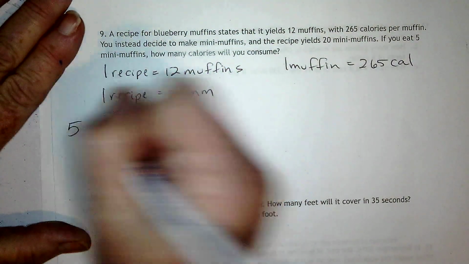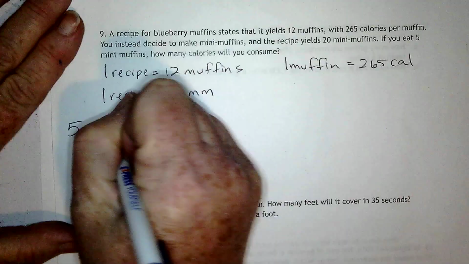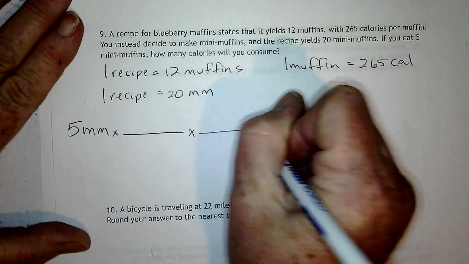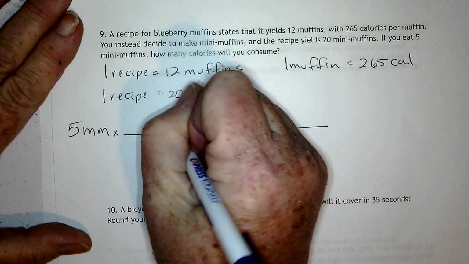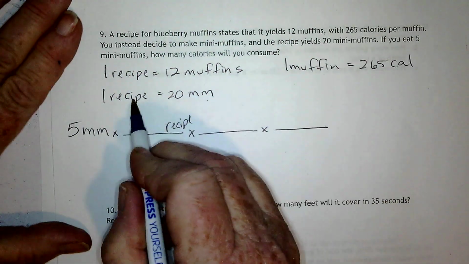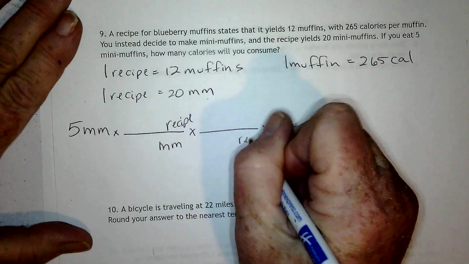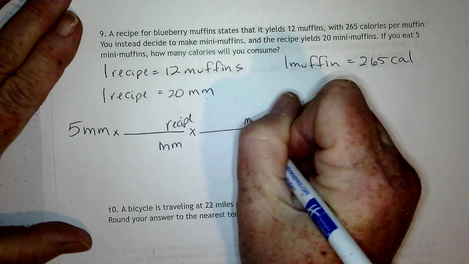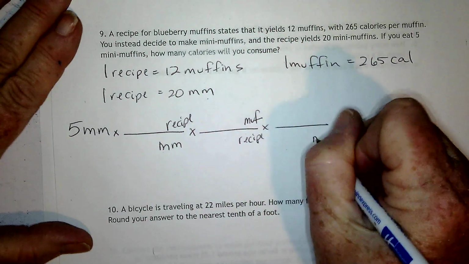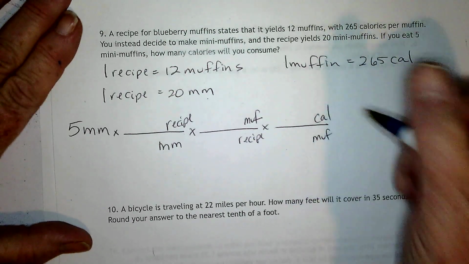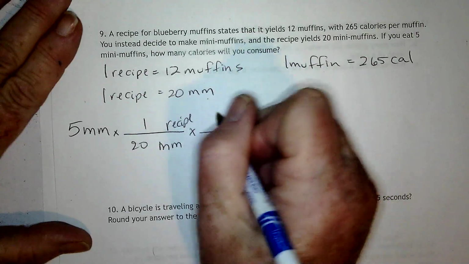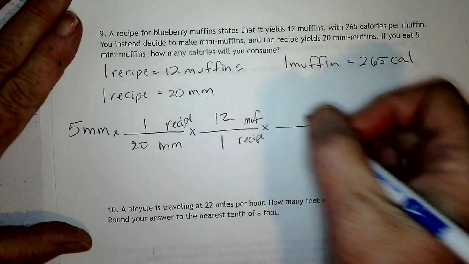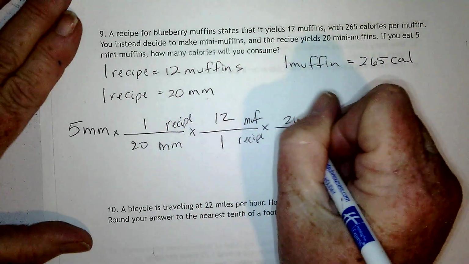Well, 5 mini muffins, and I'm going to create conversions. We're going to go from mini muffins to recipe, because that's all we can do. Then we're going to go from recipe to muffins, and then we're going to go from muffins to calories. So we're going to go 20 mini muffins for the recipe. The recipe also makes 12 muffins, and 1 muffin is 265 calories.